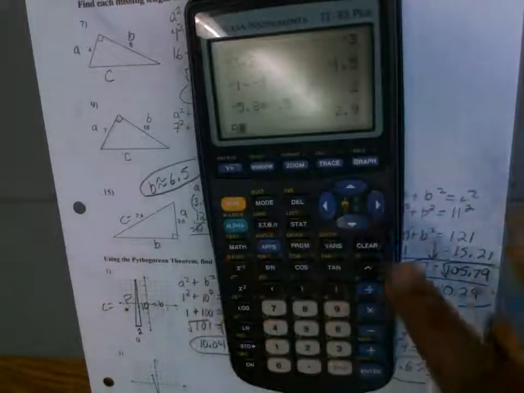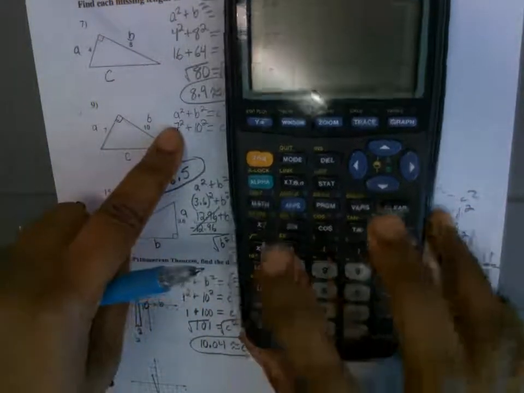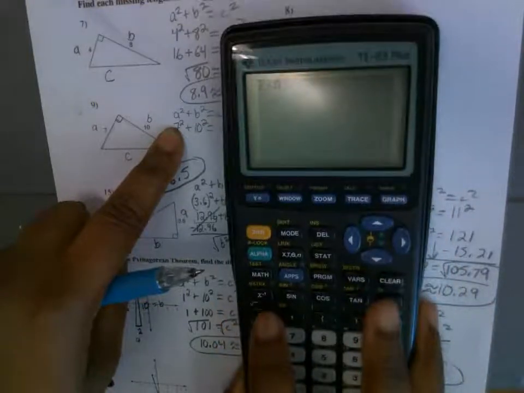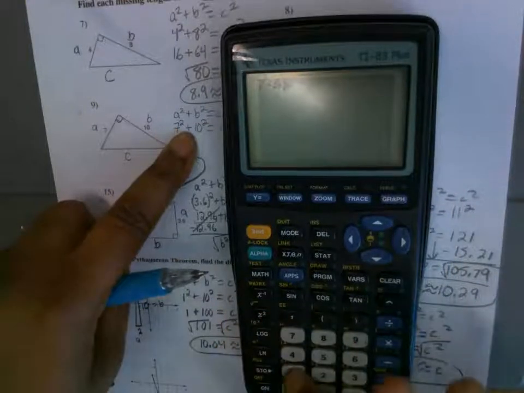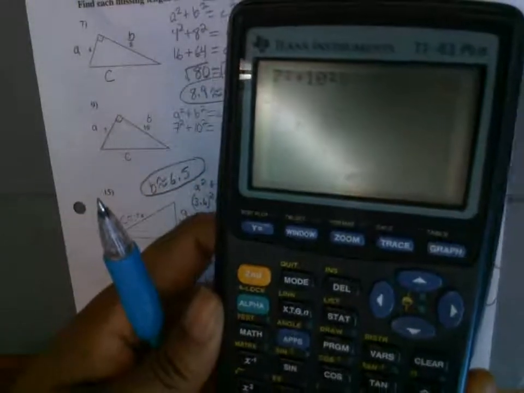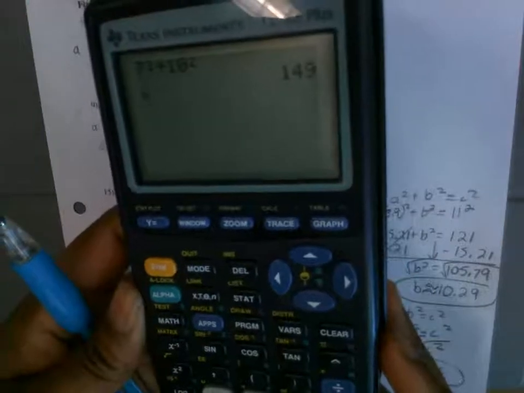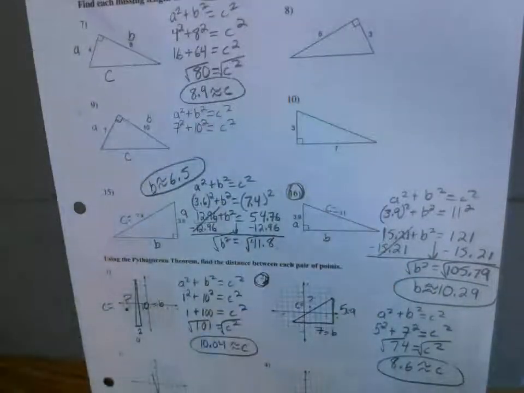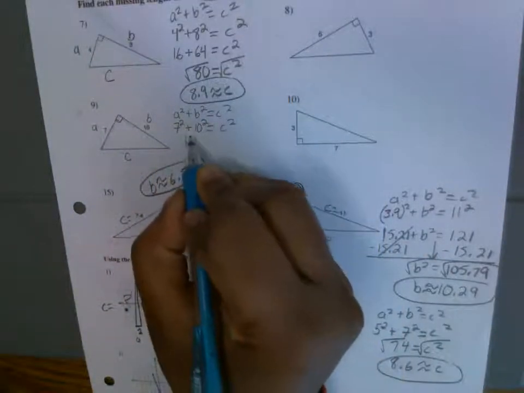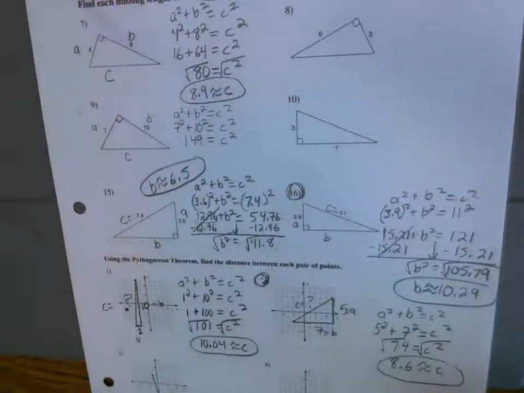In my calculator I type 7 squared plus 10 squared and press enter, and I get 149. So 149 is equal to C squared.